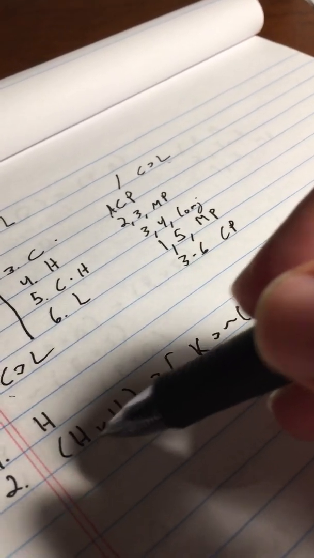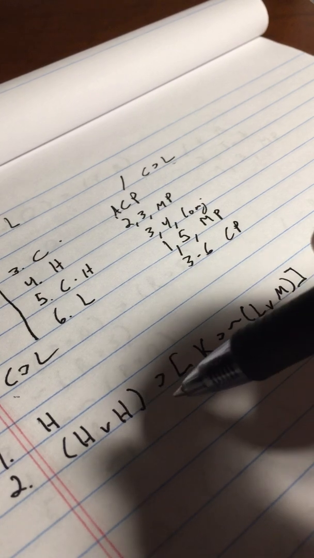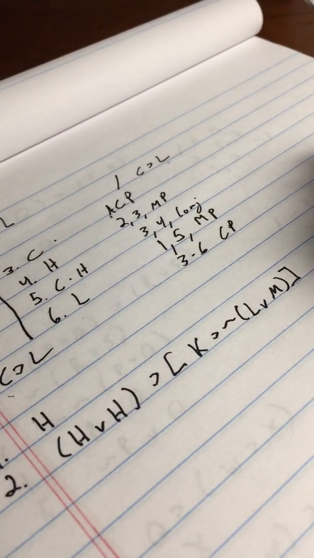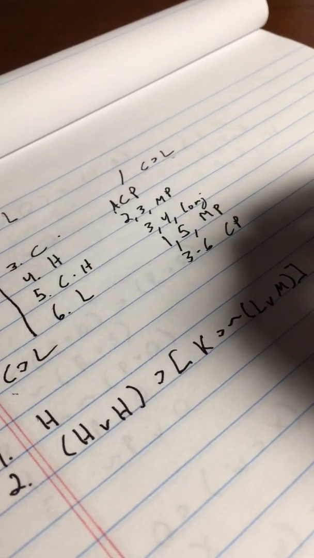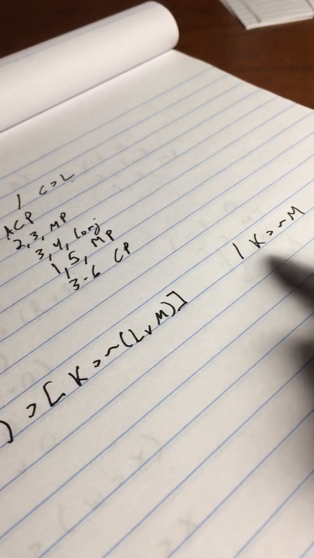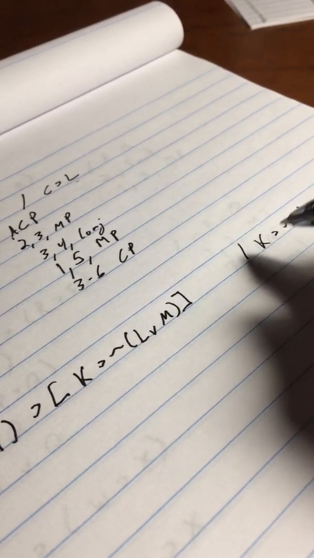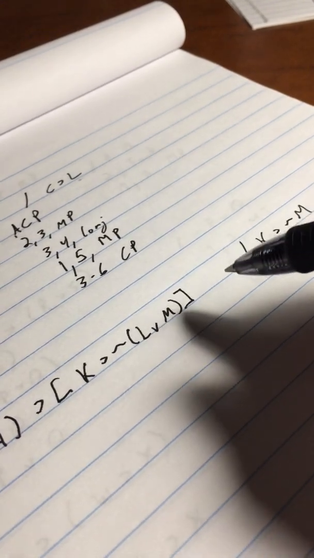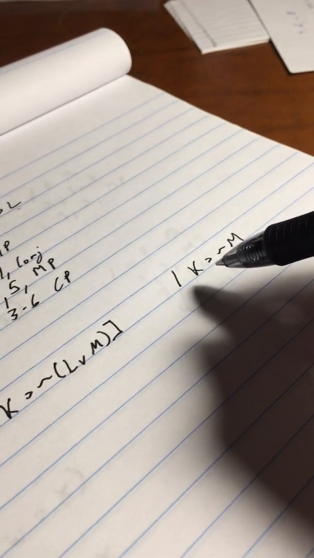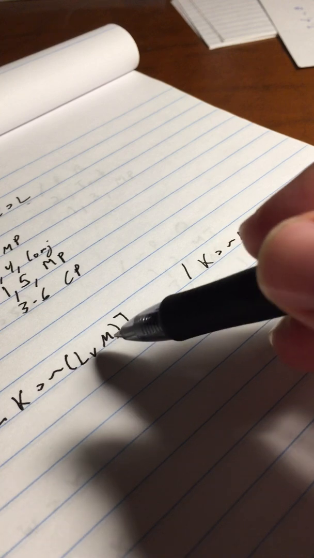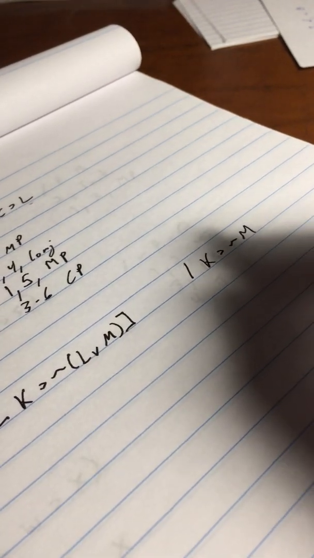I need to use modus ponens on this conditional, so I need to prove H or H, but I have H right here, so I can just use tautology on line 1 to get H or H. And then by modus ponens, I can get if K, then not L or M. And at that point, I think I'll be set up pretty well for doing my conditional proof. Because if I know that if K, then not L or M, I should be able to assume K for a conditional proof and get to not M. I'm guessing, just looking at this consequent over here, that De Morgan's is going to be involved. So let me just quickly work that through.